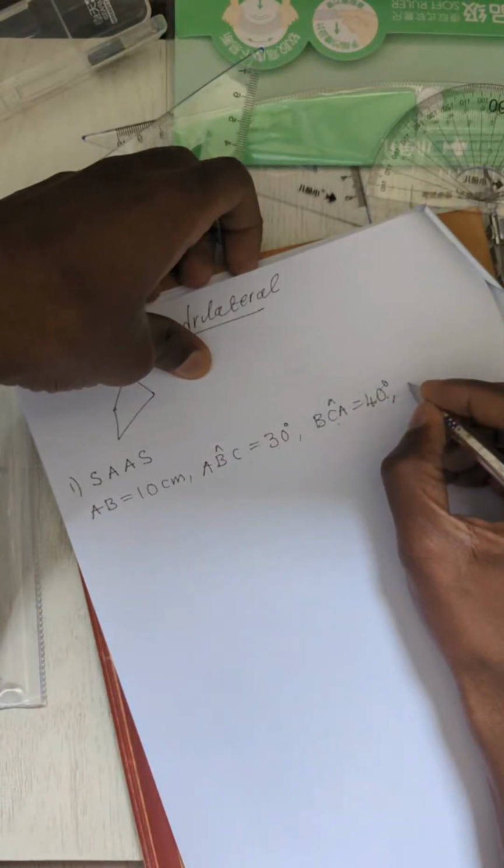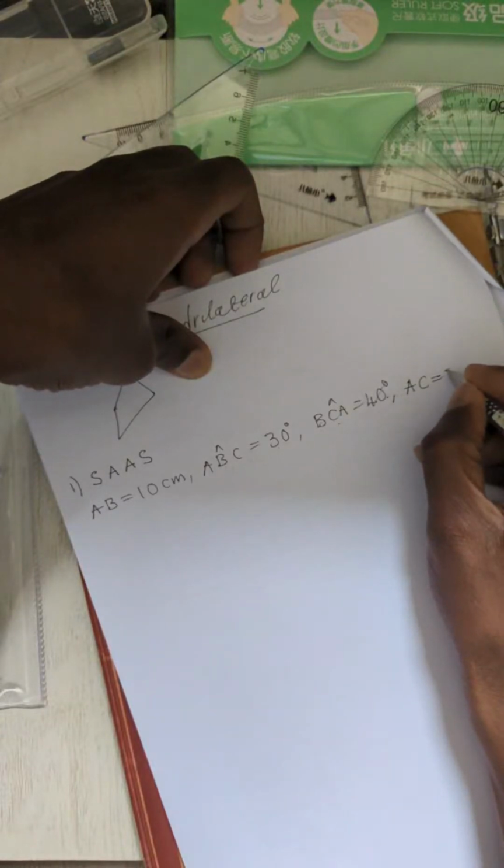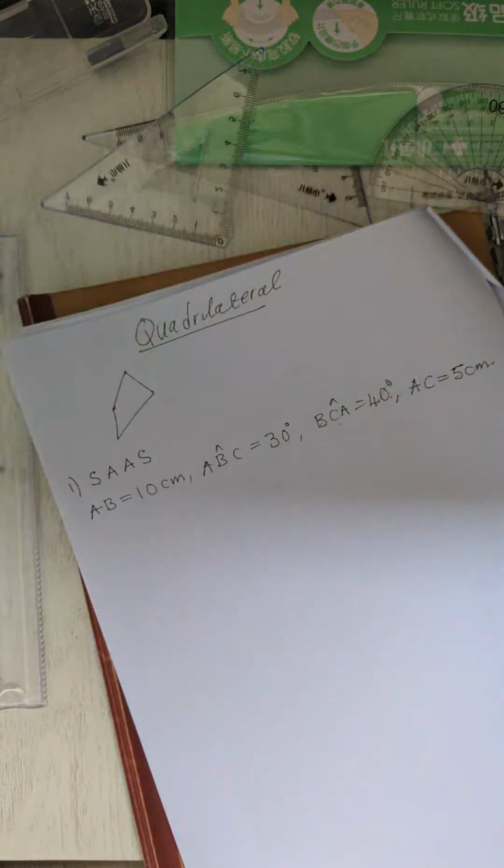Then AC 5 centimeters. Okay, so this is what they have given us.